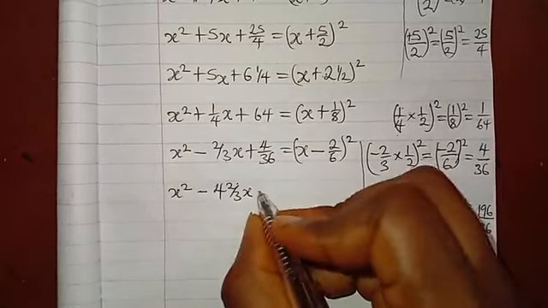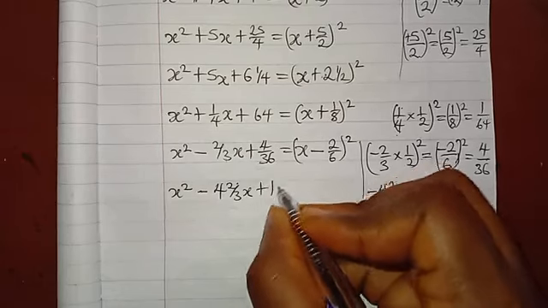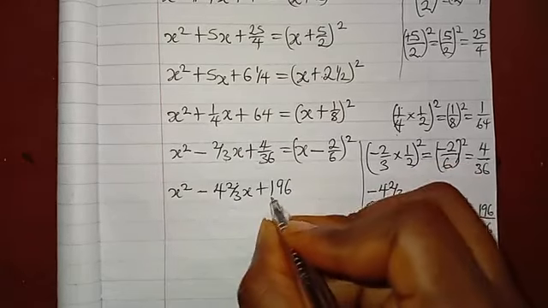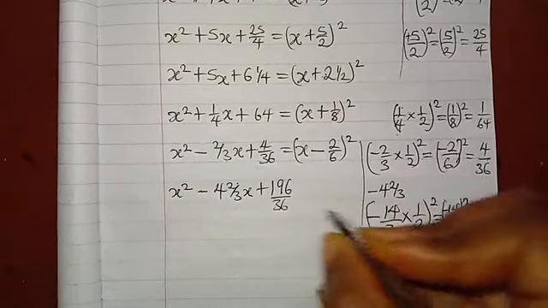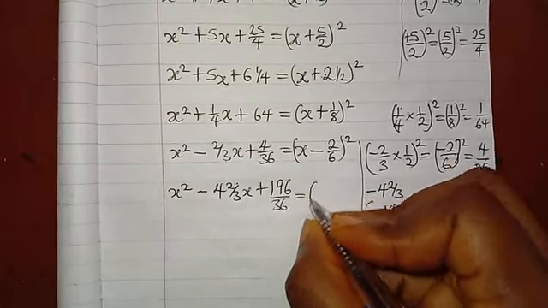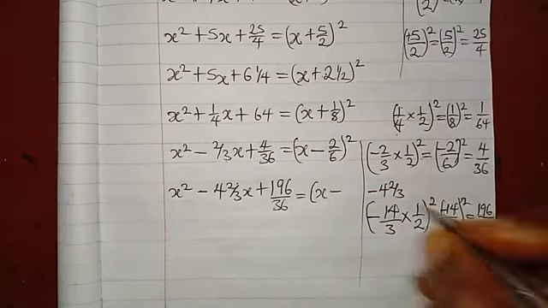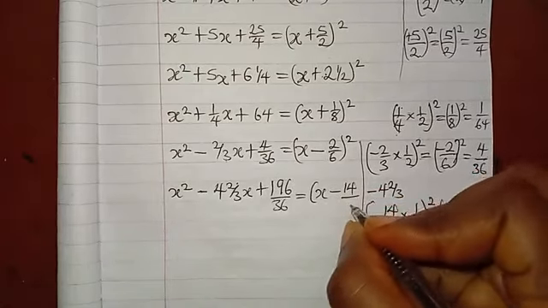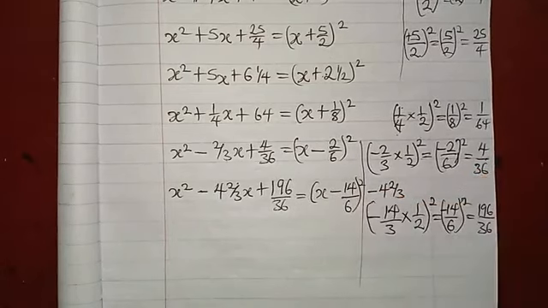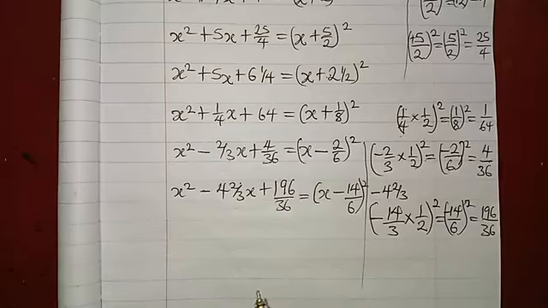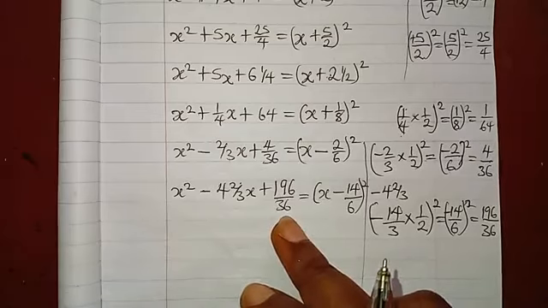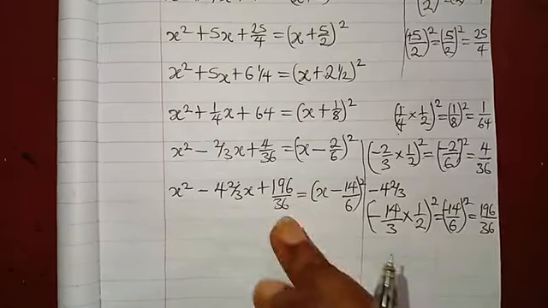So this is what we are going to be adding to this part. 196 over 36 should now be equal to x, remember, minus 14 over 6, squared. And of course, you don't leave your answer as this improper fraction.